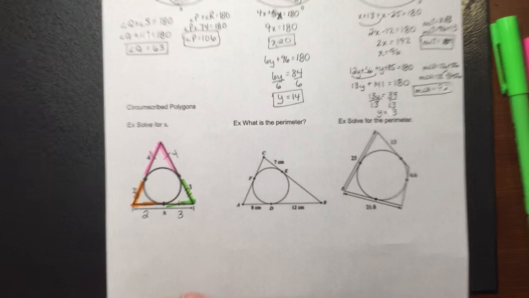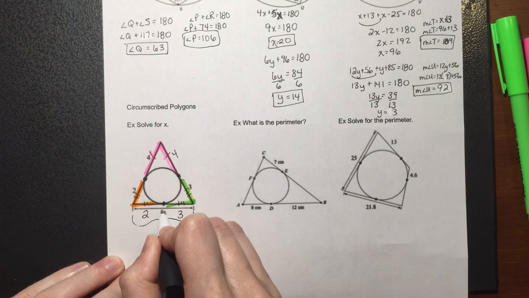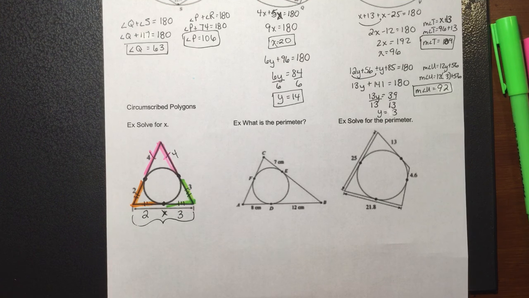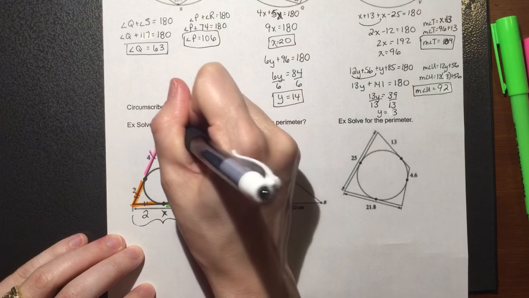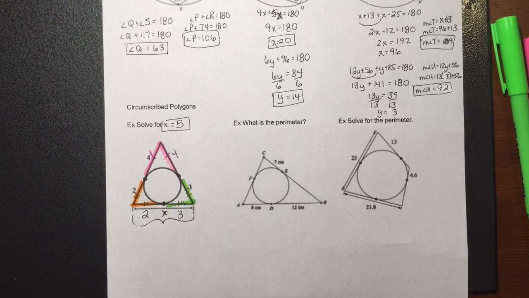And as soon as you get everything labeled like this, it becomes a lot easier to do. So that tells us that this side right here, which is what they want us to find, x, is going to be 2 plus 3. So x is going to be equal to 5.